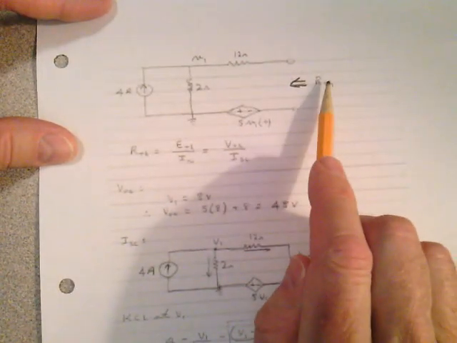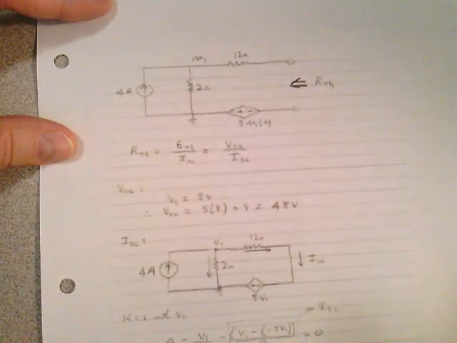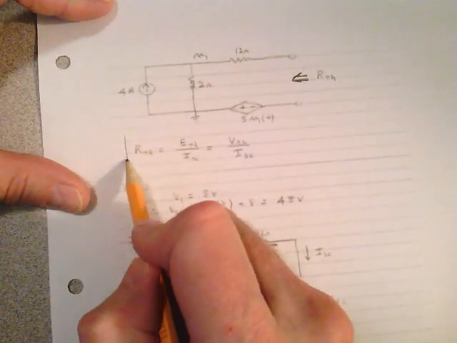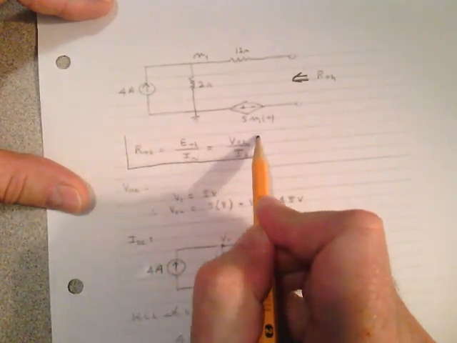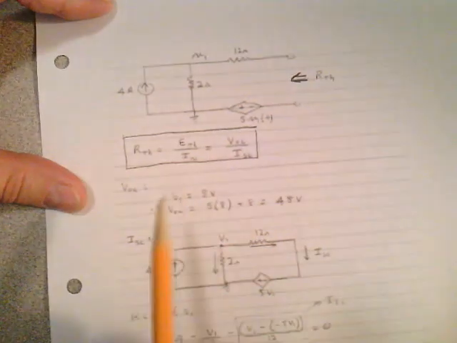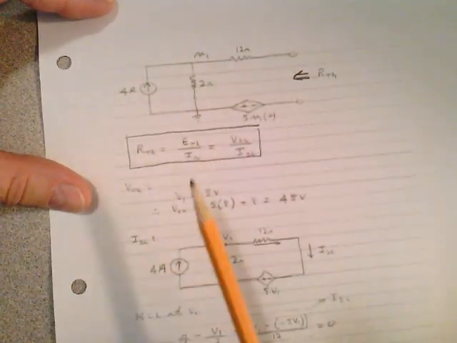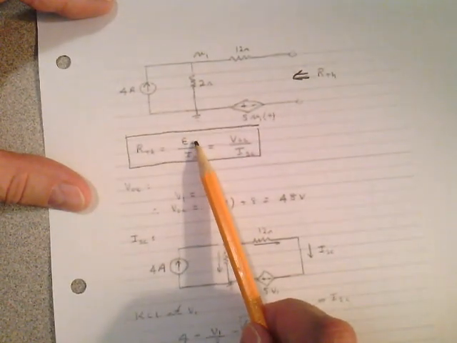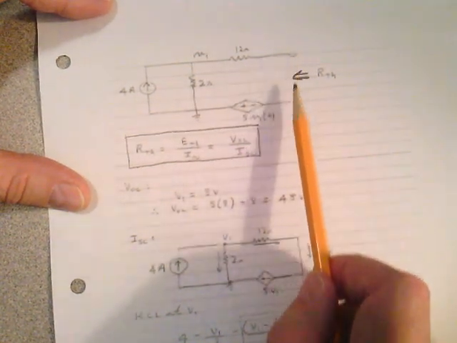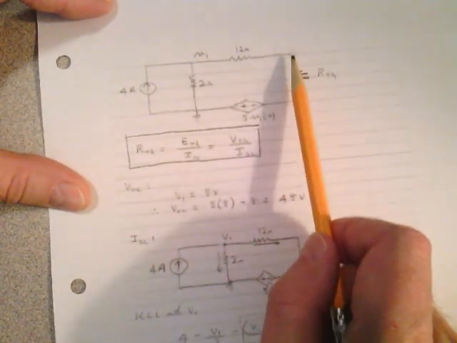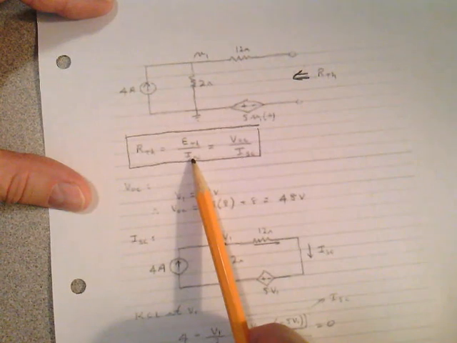When you're finding R Thevenin and you have dependent sources, the only way you're going to do that is through this formula here. It's a two-step problem. You have to find the open circuit voltage, which is E Thevenin at this point, and then you have to find the short circuit current, which is Norton current.